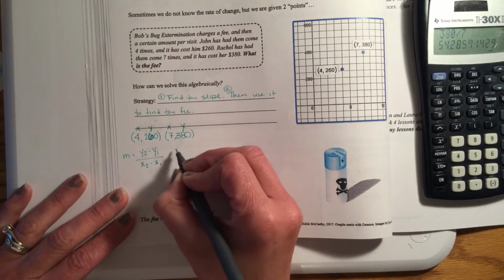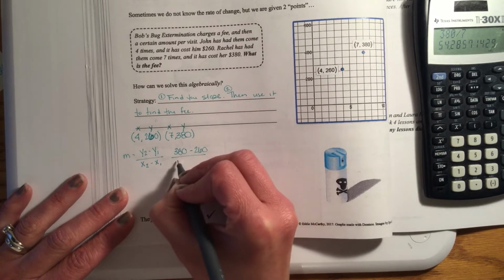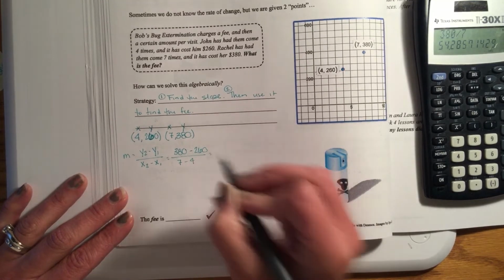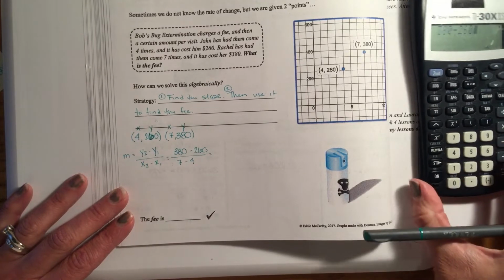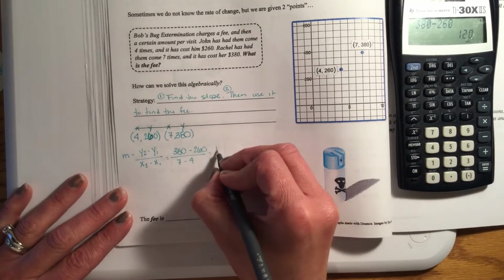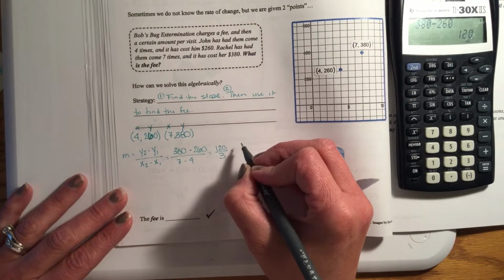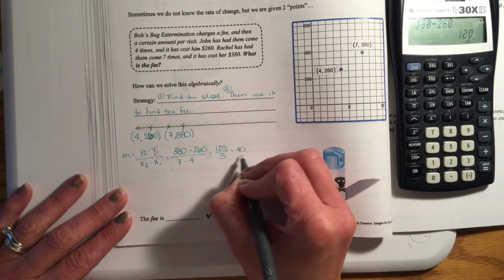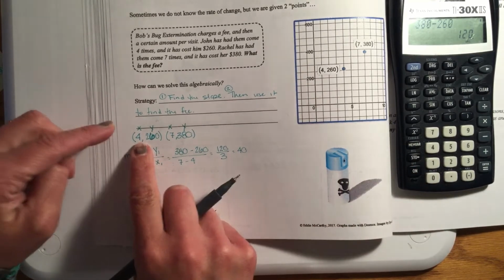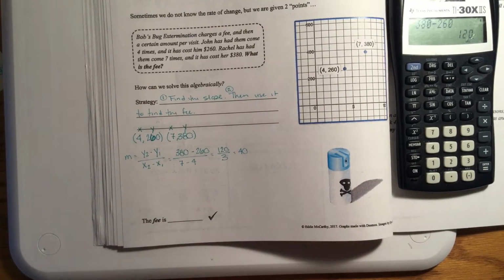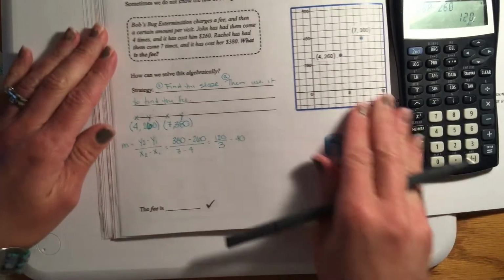If I put these points in, I get 380 minus 260 over 7 minus 4. So 380 minus 260 gives us 120. 7 minus 4 is 3. And what this ends up giving us is 40. So this is our slope. Now when we have a point or 2 points and the slope, we can use our point slope equation.